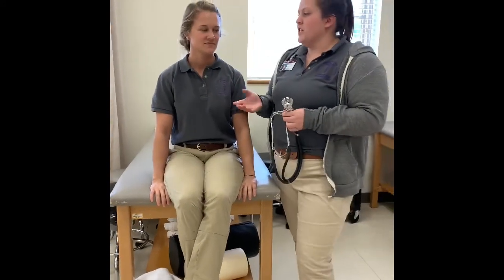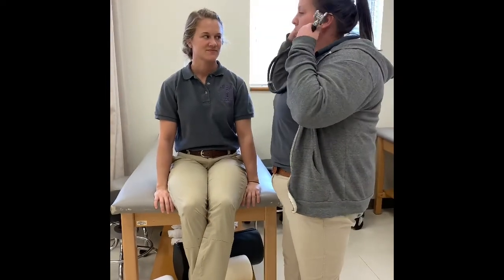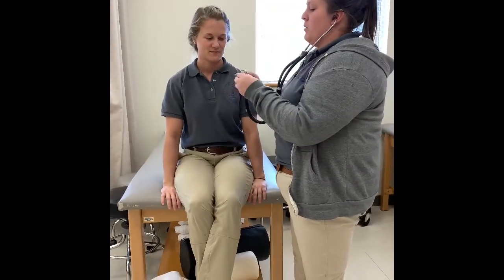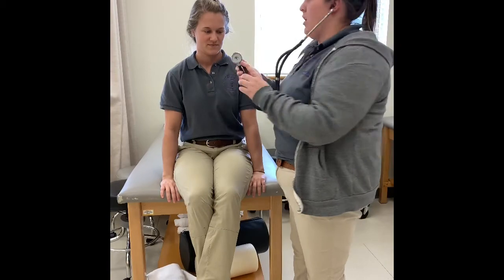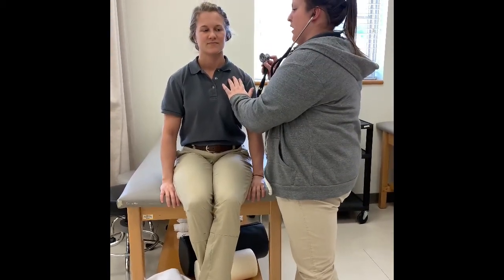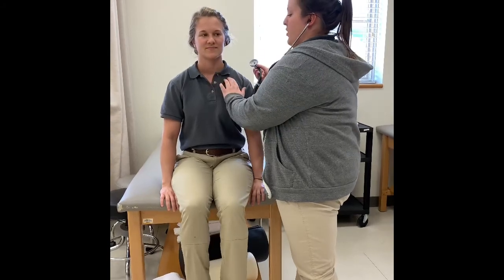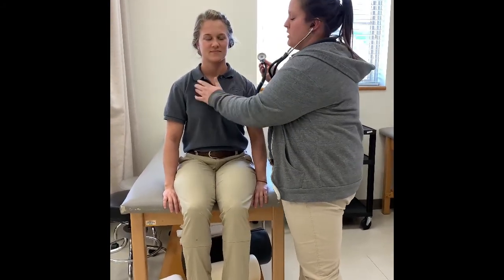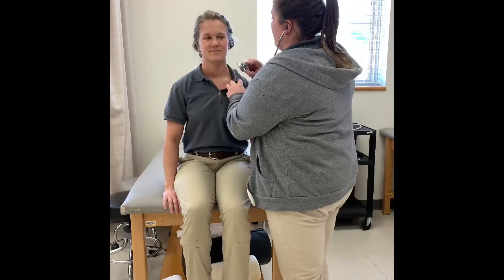All right, so I'm going to perform auscultations on this patient. You're going to put the stethoscope in your ears and then put the bigger side on the patient's skin. I'm just going to perform auscultations on the anterior side of the upper lobe. And so you're going to go right below the clavicle on each side, like so. This can be a little cold.